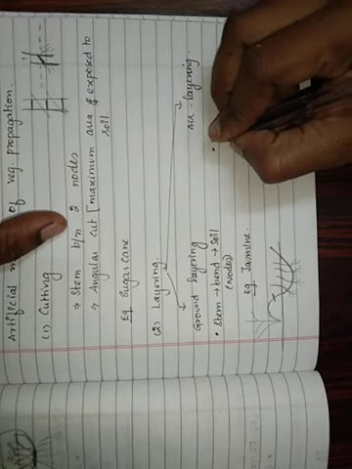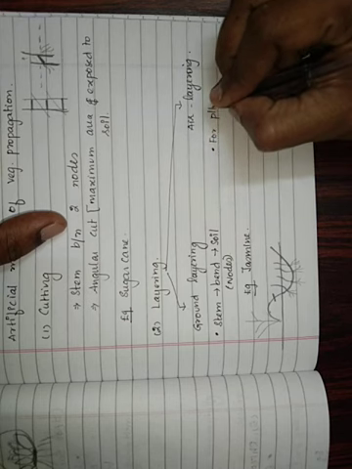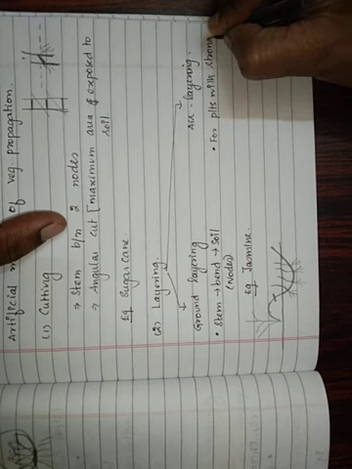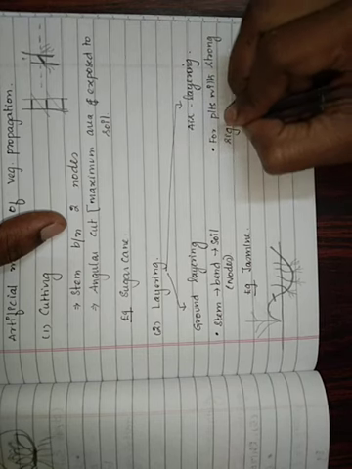So it is done for plants with strong, rigid stem.